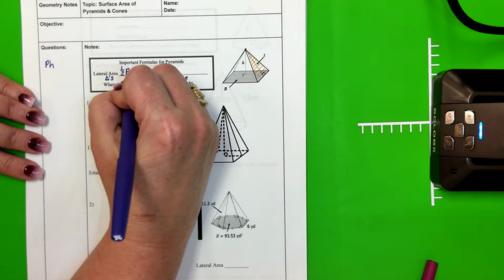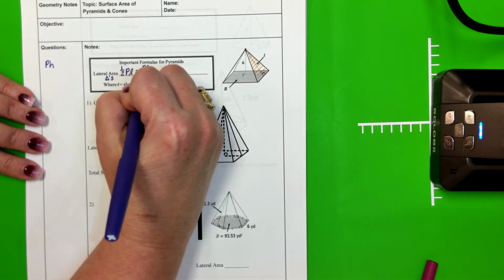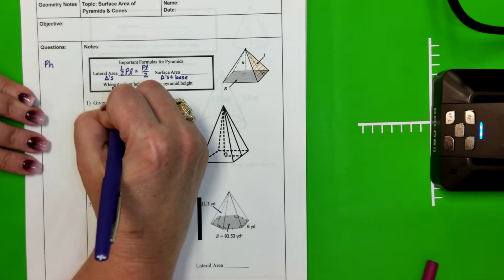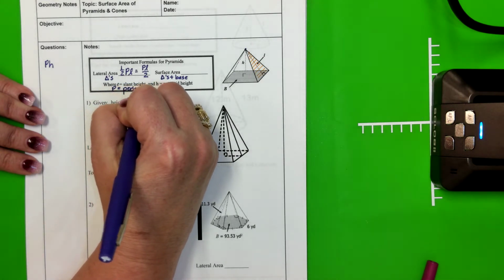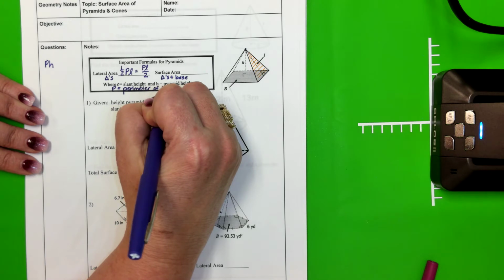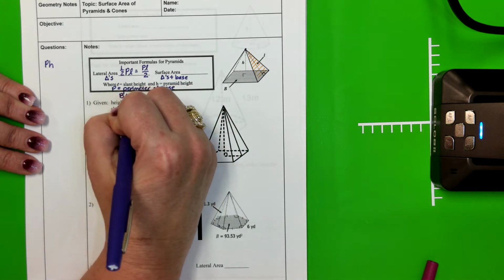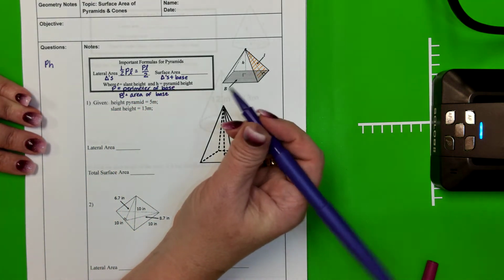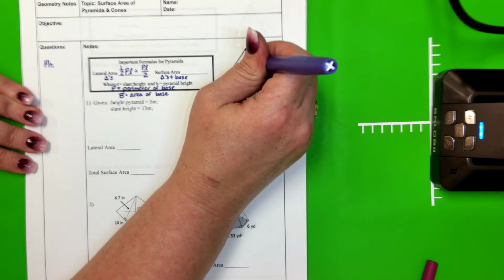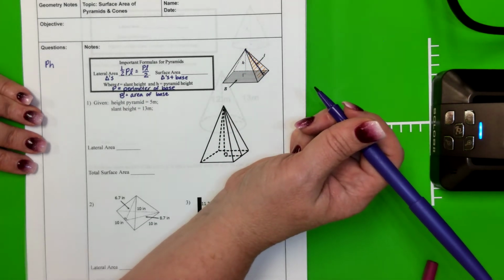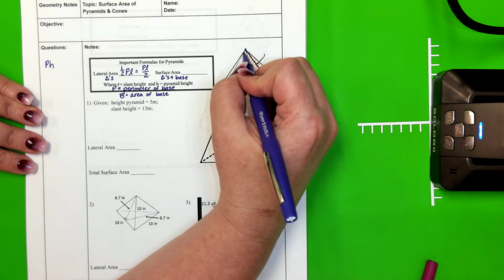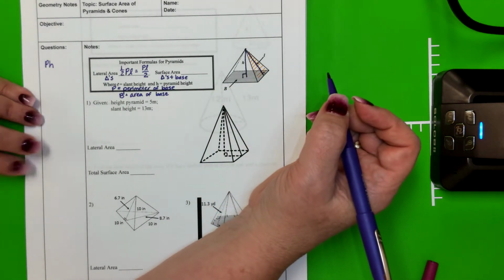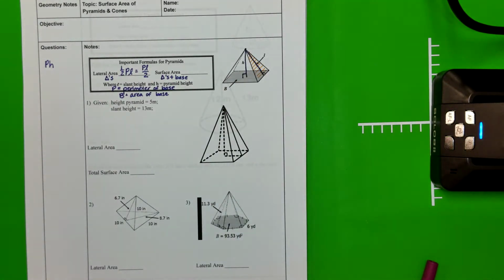Or you might like PL over 2, where P stands for the perimeter of the base. We don't have that on here, but perimeter of the base, just like we've been doing. B stands for the area of the base, just like we've been doing. L stands for the slant height, so the slant height is basically how tall that triangle is. And then H is the pyramid height, so if you can imagine dropping a straw straight down into that pyramid, how tall it would be. So it's basically how tall the pyramid is standing.